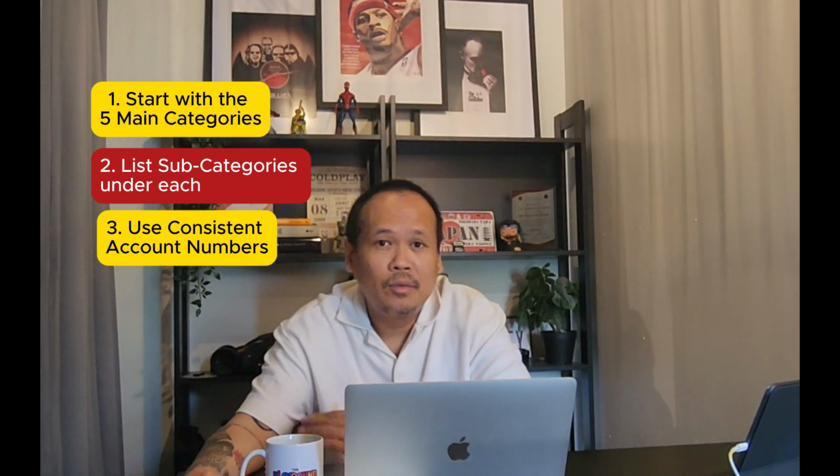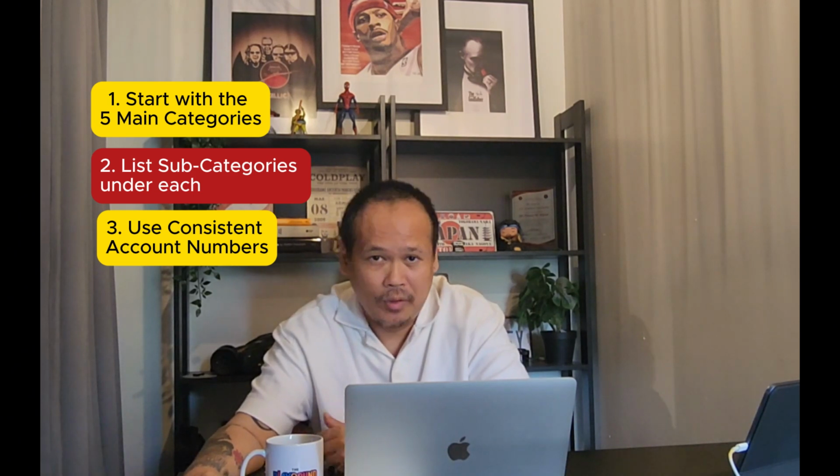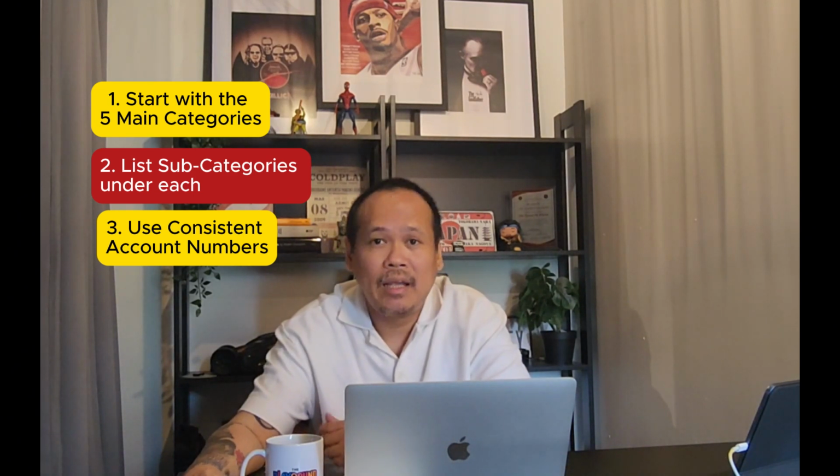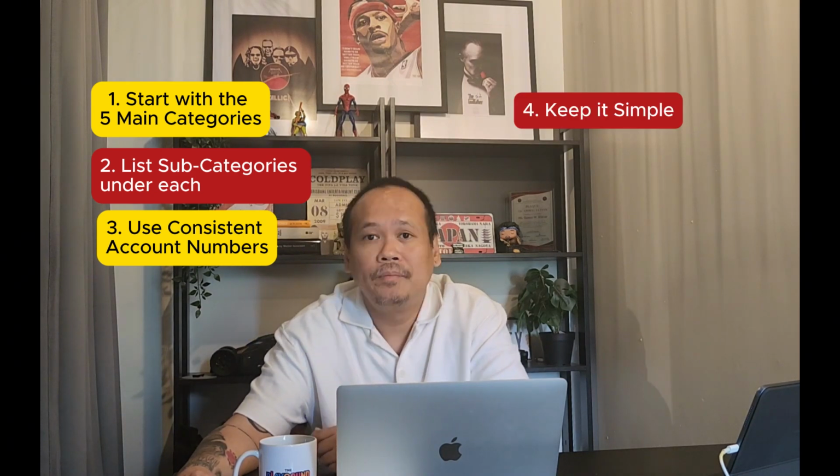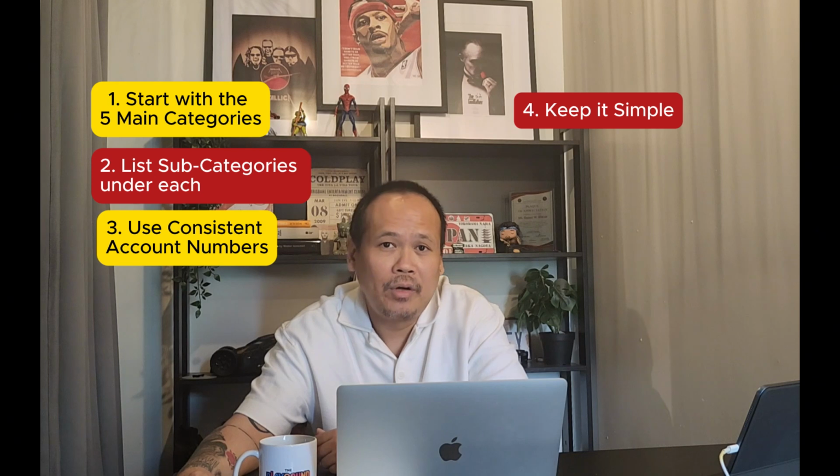Next is use consistent account numbers. Start with 1,000 for assets, 2,000 for liabilities, and so on. It helps in sorting and keeping everything clean. Next, keep it simple. Don't overcomplicate. Start lean. You can always add more accounts later.